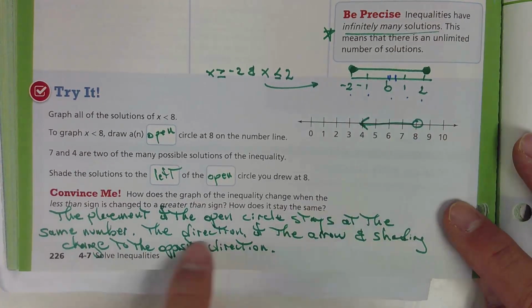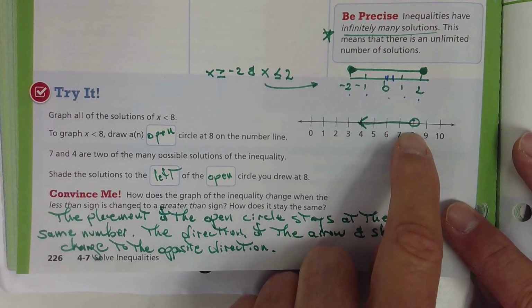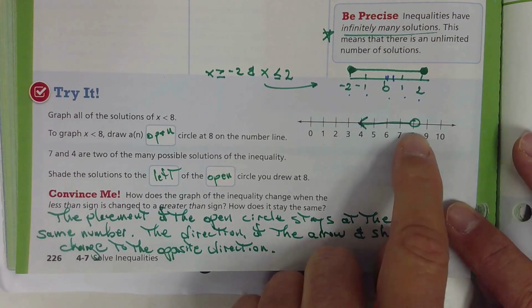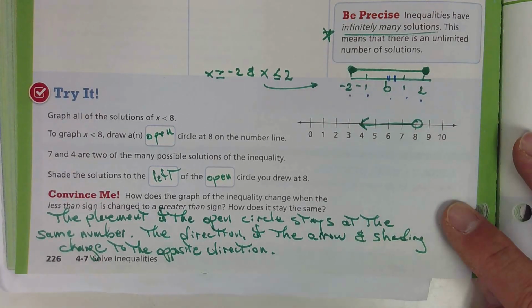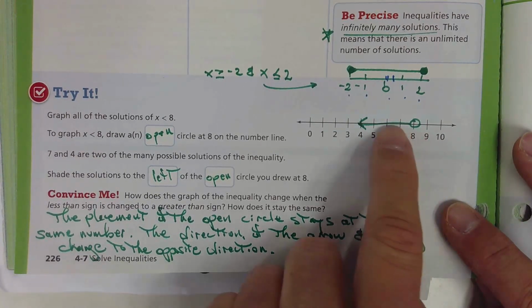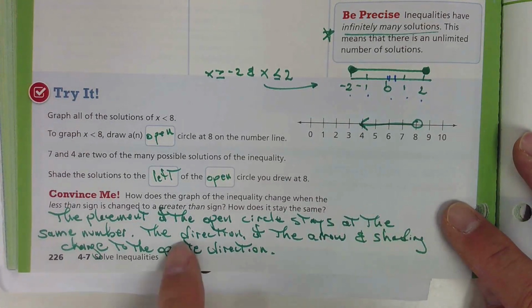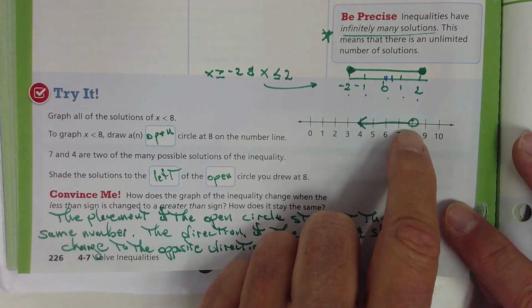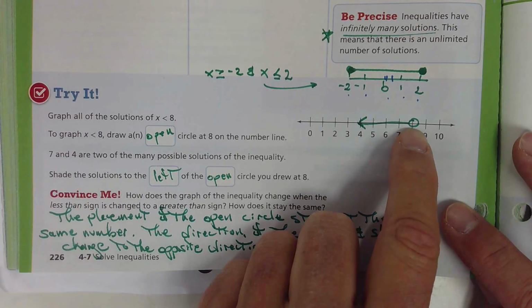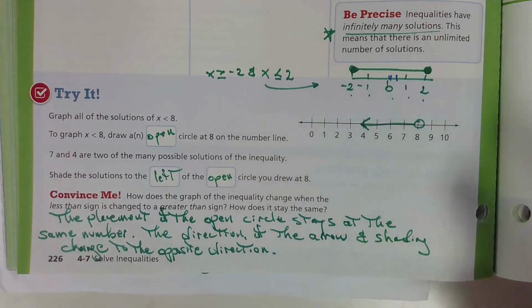So how would that change? Well, the circle stays at the same place, but what you would shade and the direction of the arrow would be opposite. So right now it's pointing to the left, representing less than, but if I was to change it to greater than, the circle stays the same over 8, but then we would just shade it to the right and point to the right.